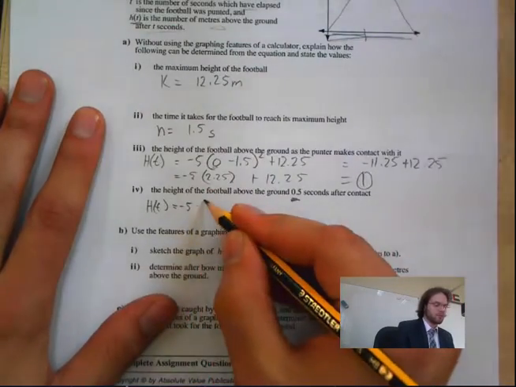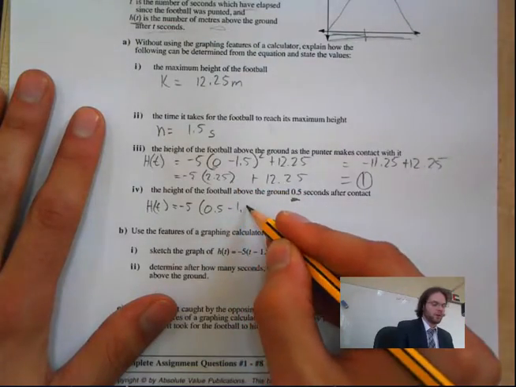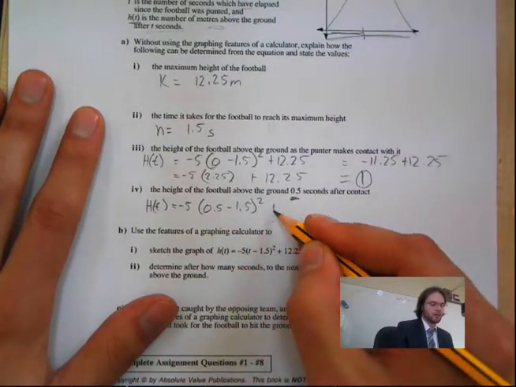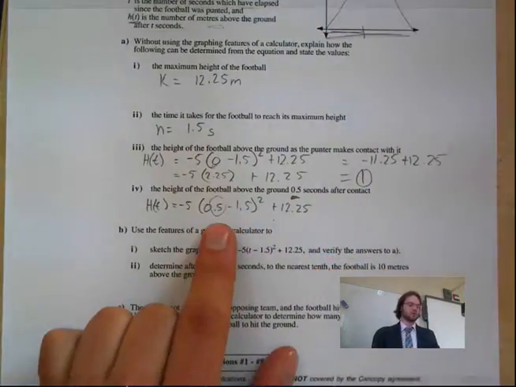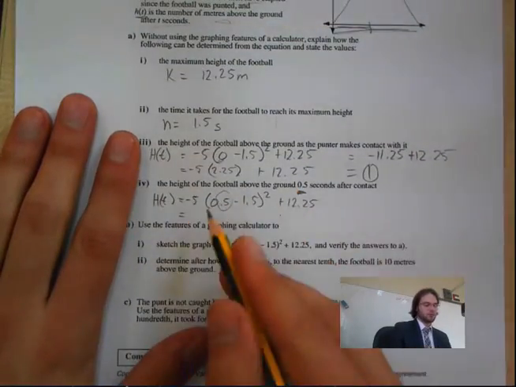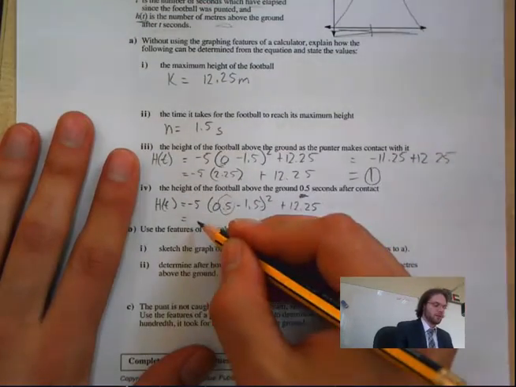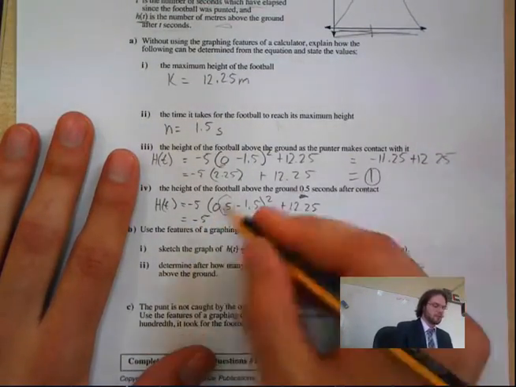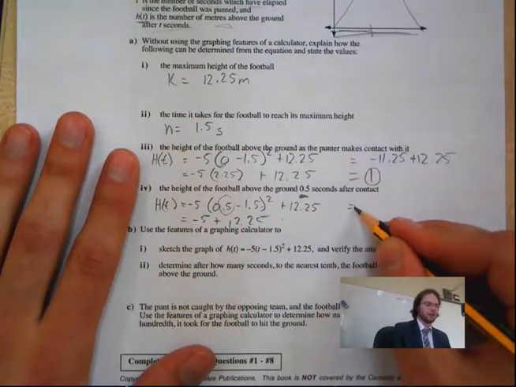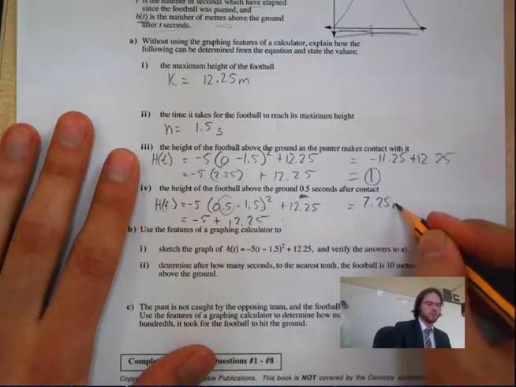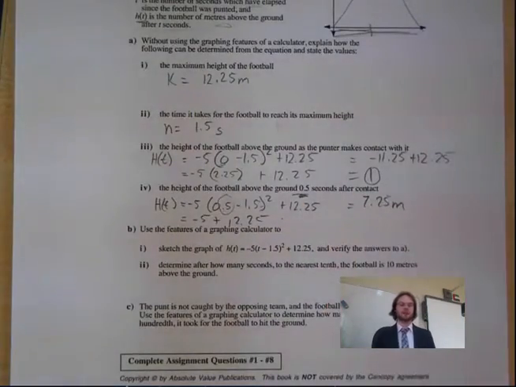So -5 multiplied by (0.5 minus 1.5) squared plus 12.25. Okay, because after x, 0.5 is elapsed. So this minus that is -1. -1 squared is 1. So 1 times -5 is -5, plus 12.25, which would give me a total of 7.25 meters. So it'll be 7.25 meters above the ground after 0.5 seconds.